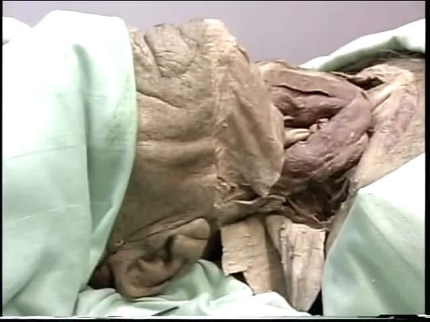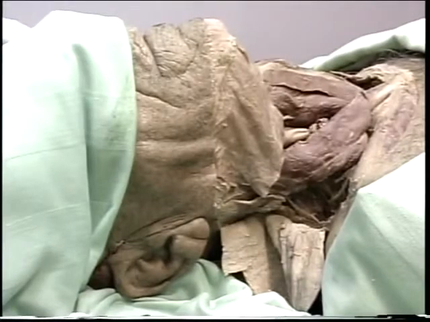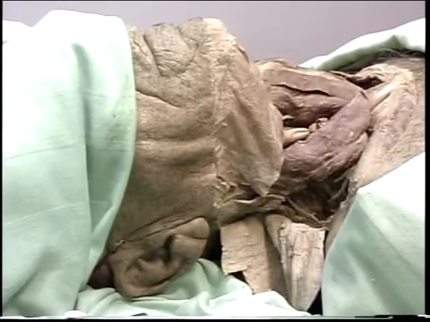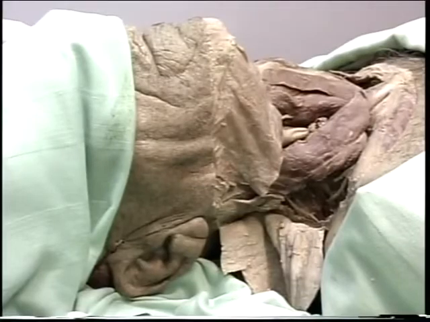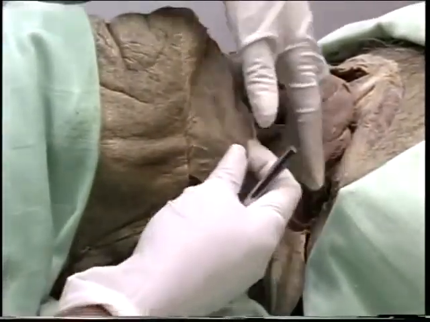In this view, I'm going to show you the two important structures which are in the posterior triangle, that is your phrenic nerve and the accessory nerve. So first I'm going to show you the accessory nerve, which is the 11th cranial nerve. So now this is the platysma.